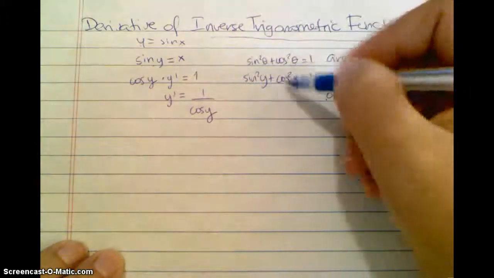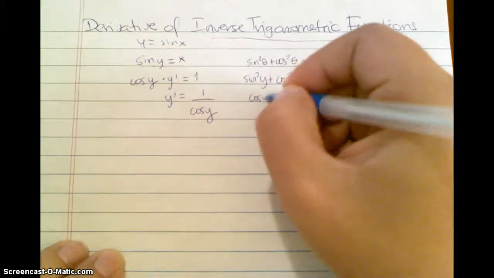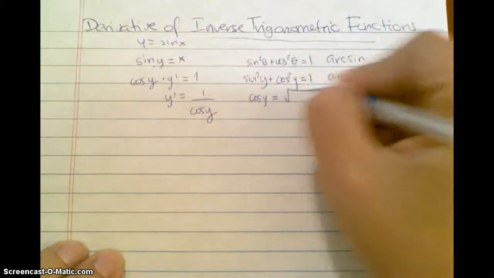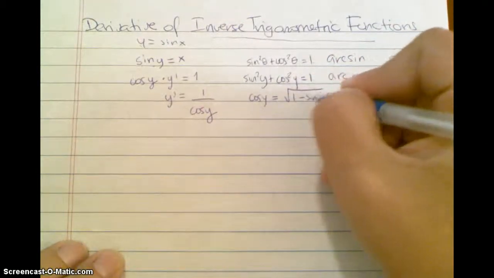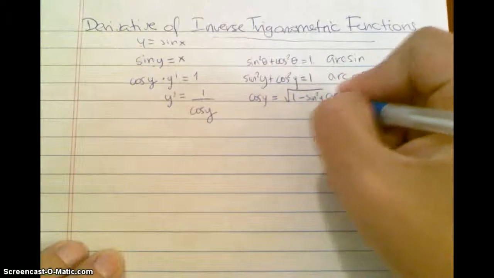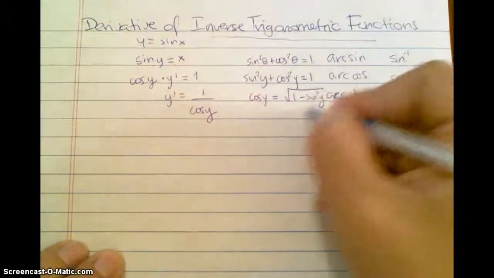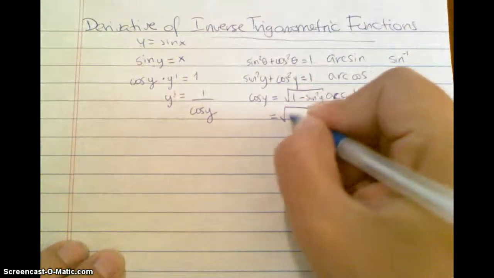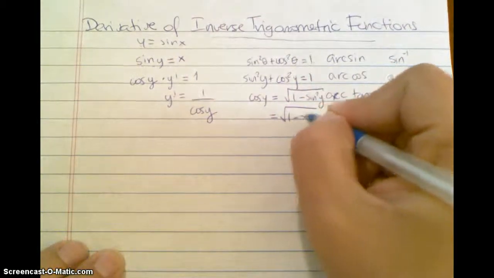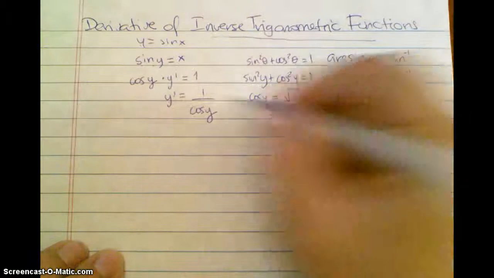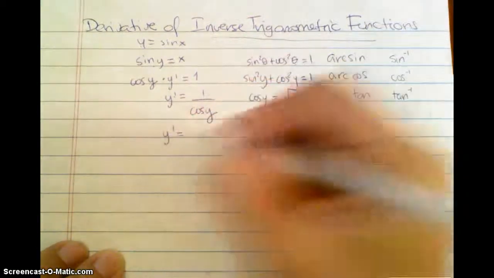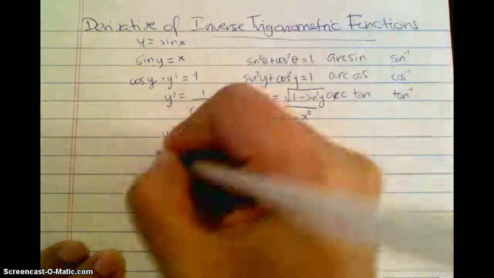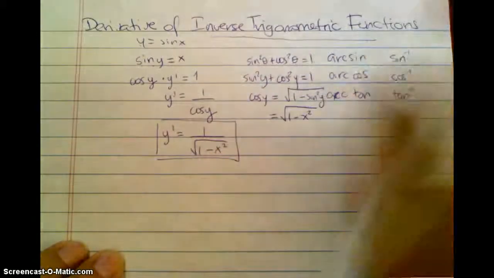So I'm going to use this fact, and I know that cosine of y, solving for cosine of y, will be the square root of 1 minus sine squared of y. So I know that sine of y is x, so replacing this is 1 minus x squared. So when I replace that here, I know y prime is 1 over the square root of 1 minus x squared. And I found the derivative of arcsine.